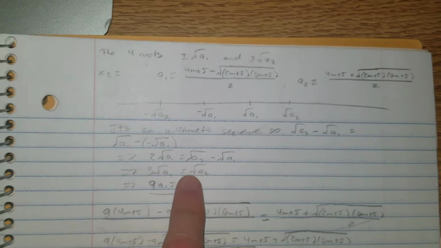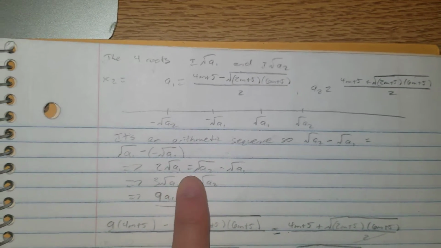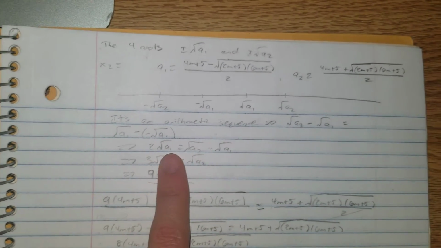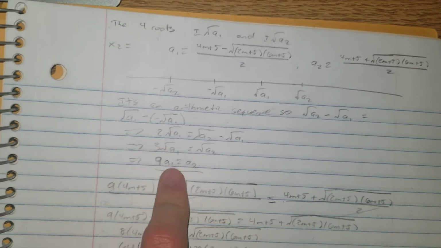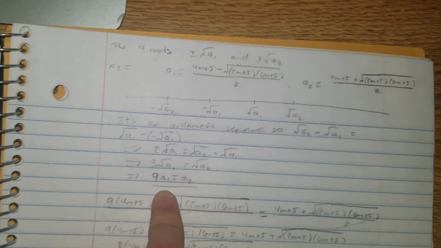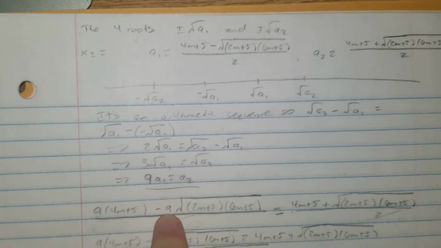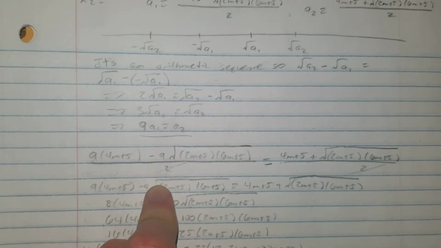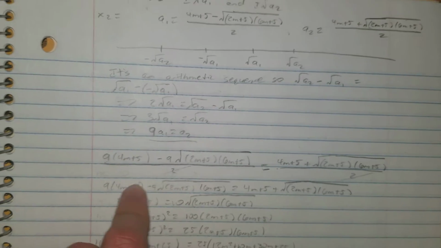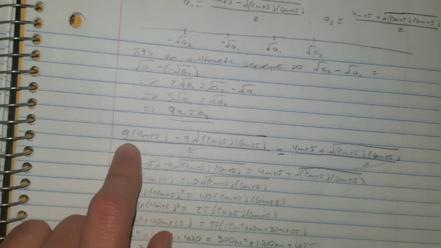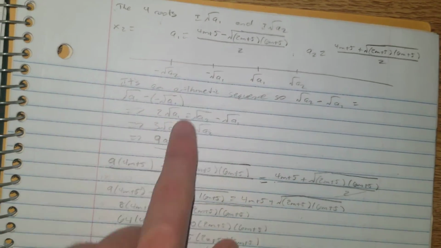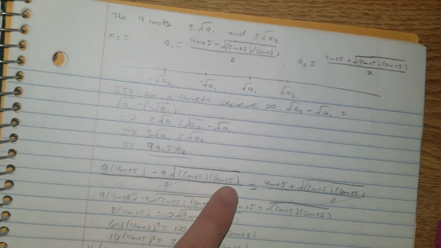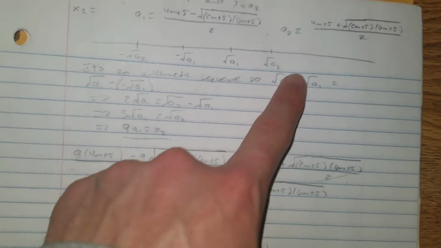That's the same thing. And then just doing algebra, add the square root of a1 on both sides, square both sides, to get 9a1 equals a2. So that's what you're going to use to find what m is. So you put 9 in front, 9 times a1, and that equals just a2, which is that.